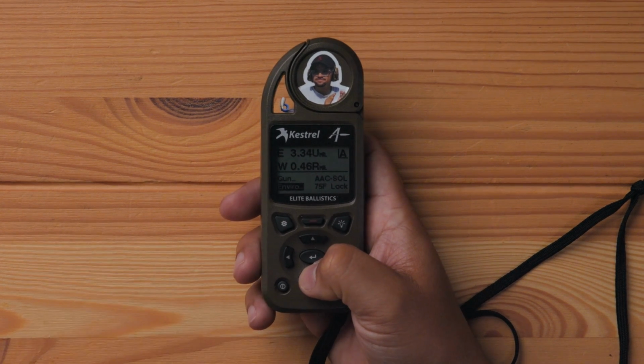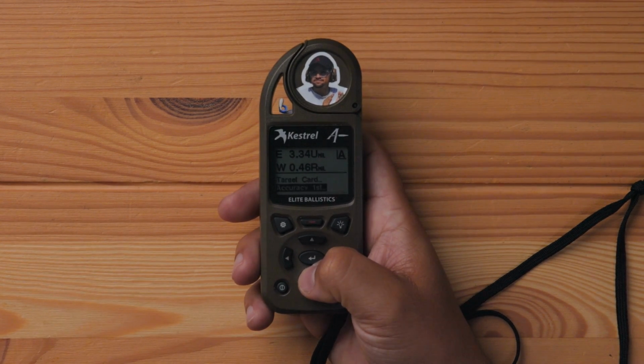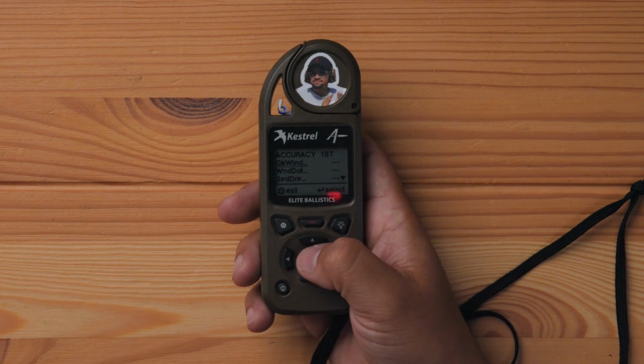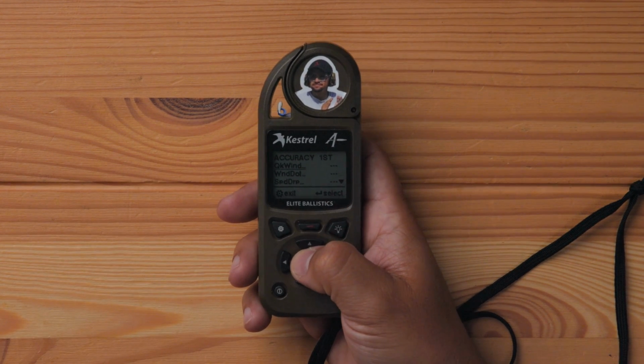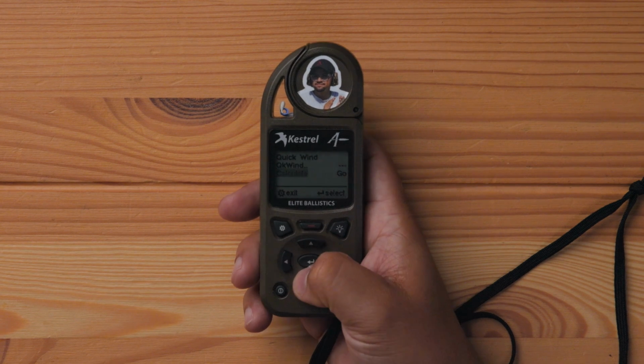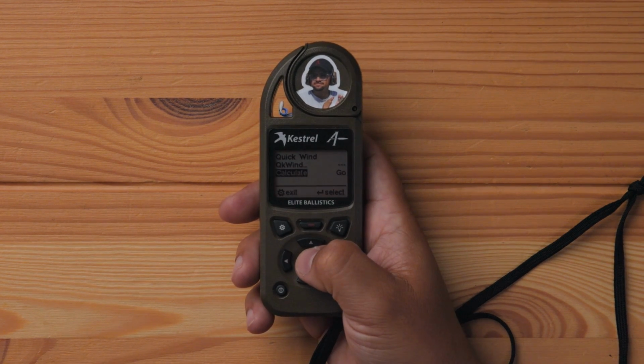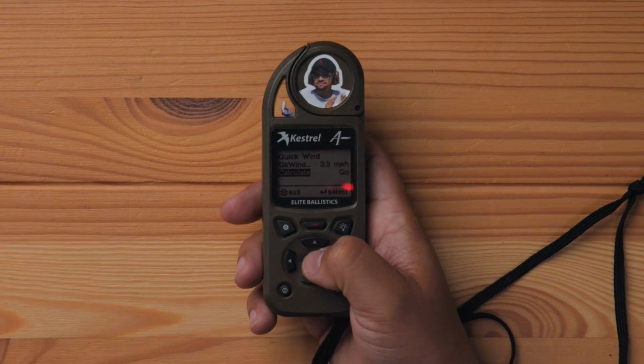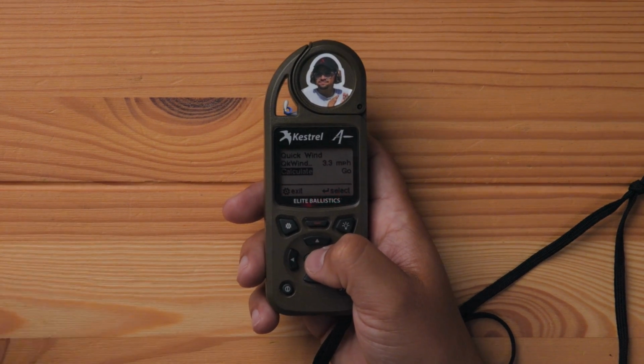With our environmentals locked, we're going to scroll down to Accuracy First. Push enter on Accuracy First, and the first thing that pops up is Quick Wind. Push enter on there, go down to Calculate, and when you see Calculate, push enter again. It's going to give you your quick wind number. So my gun number for quick wind is 3.3 miles an hour.